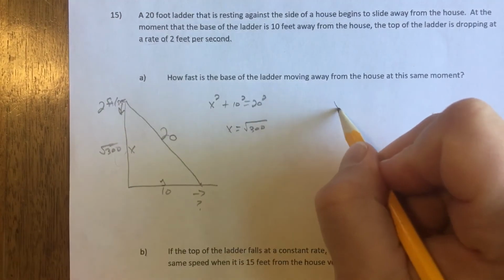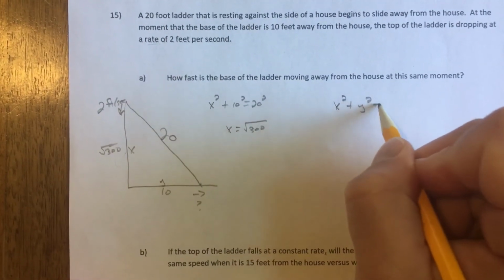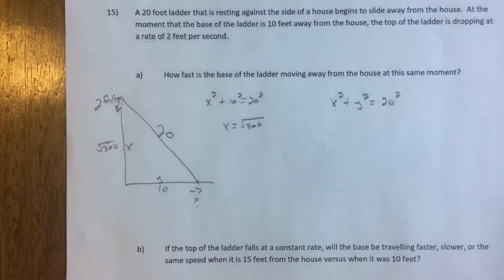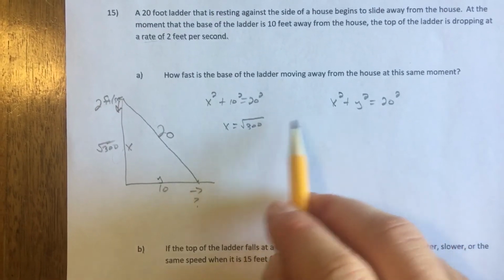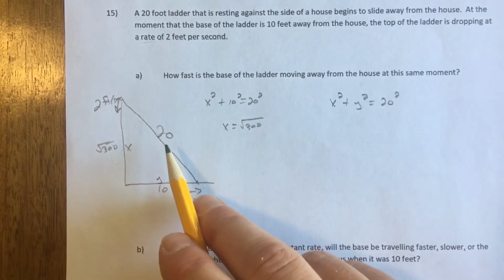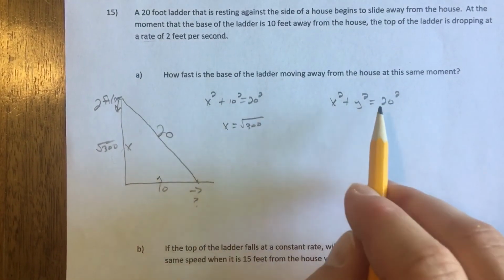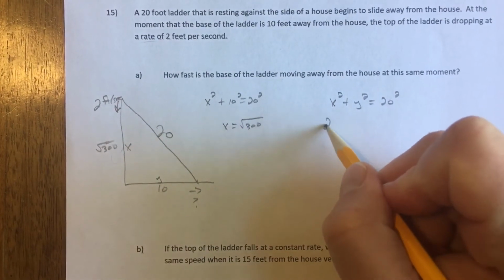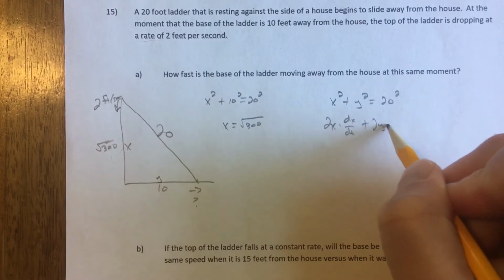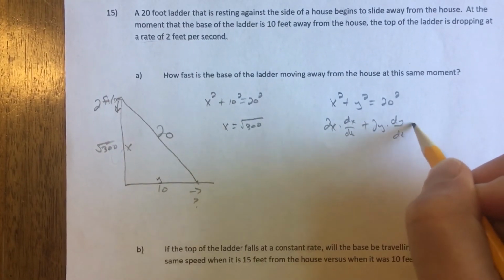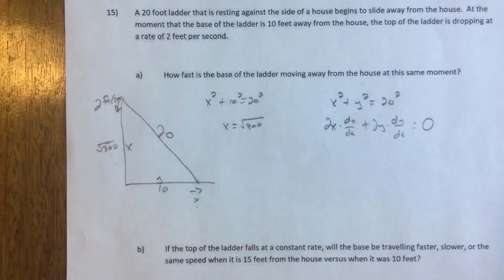And then we also need a relationship that we can take the derivative of. So since x and y are both changing, they have to be variables, but the 20 will always be 20 in this. It never changes, so we can keep it at 20. Now take the derivative. 2x times dx/dt plus 2y times dy/dt equals the derivative of 20 squared, which is 0.